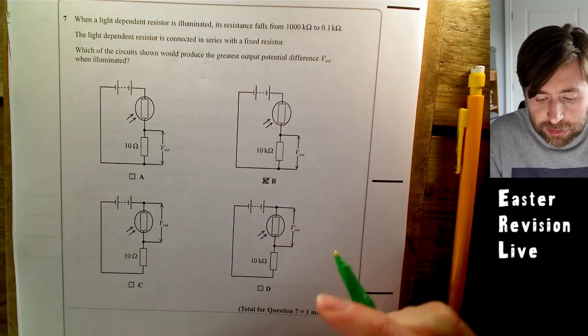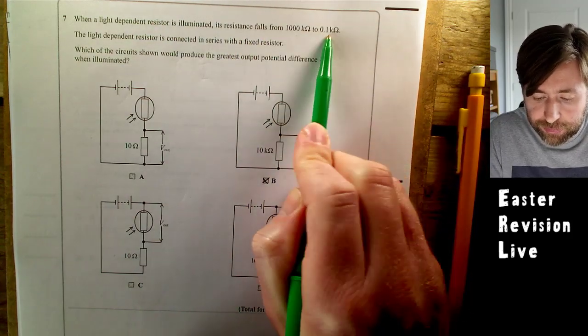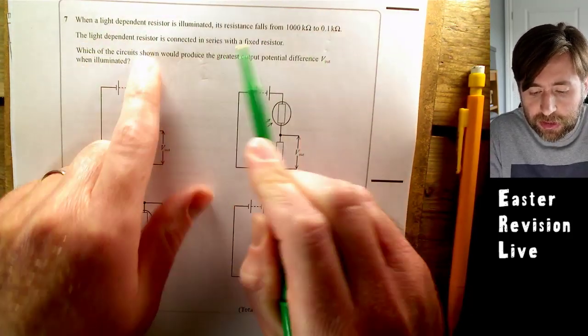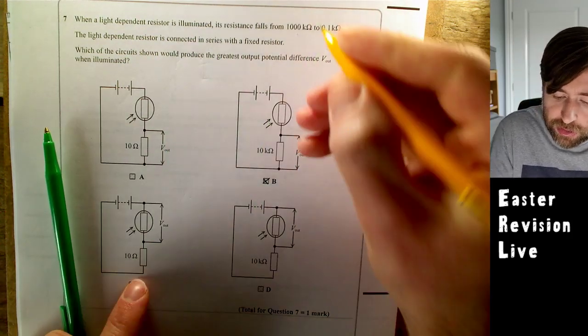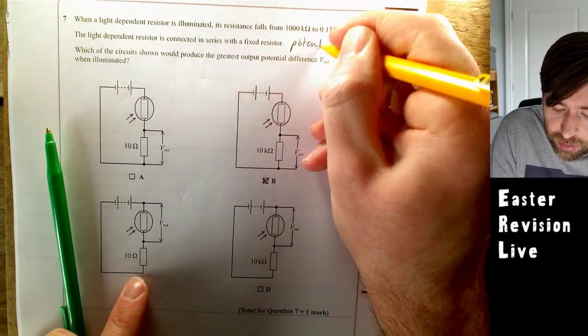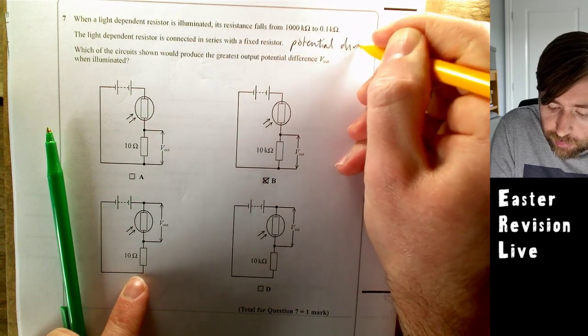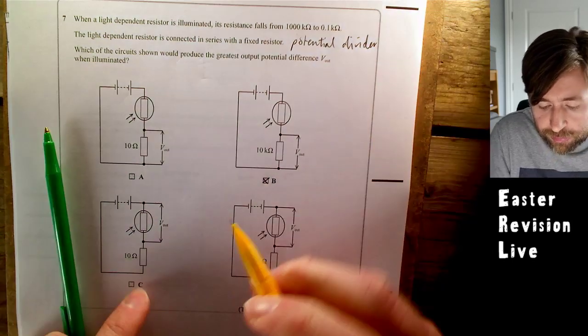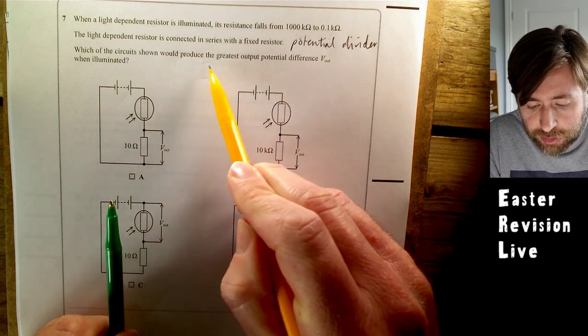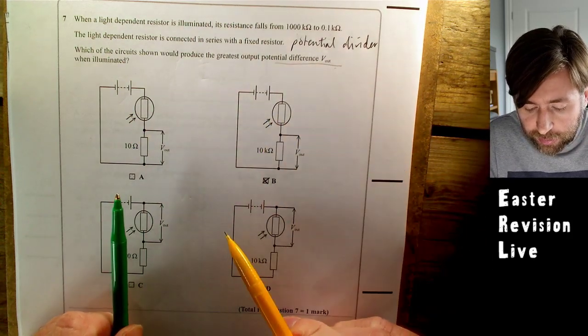When the light dependent resistor is illuminated, its resistance falls. Okay, the light dependent resistor is connected in series with a fixed resistor. So, we're spotting this straight away, aren't we? We're thinking potential divider. Okay, this is a potential divider question. Which of the circuits would produce the greatest output in V out?